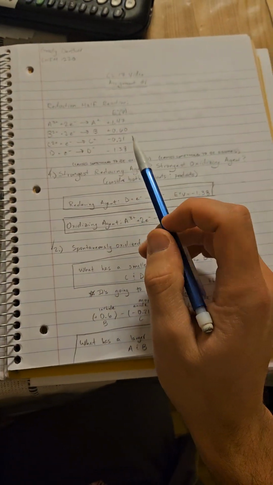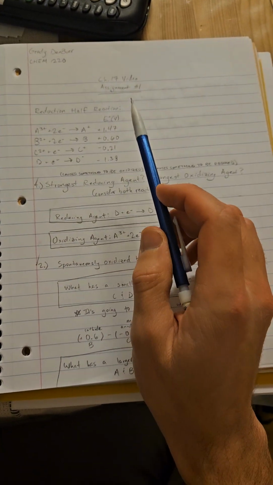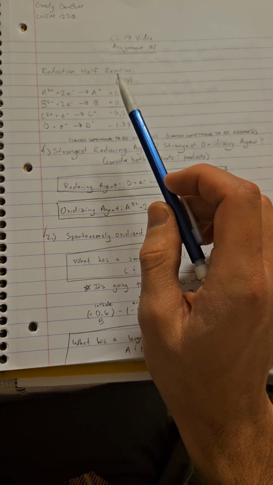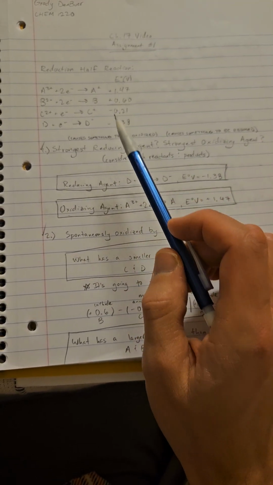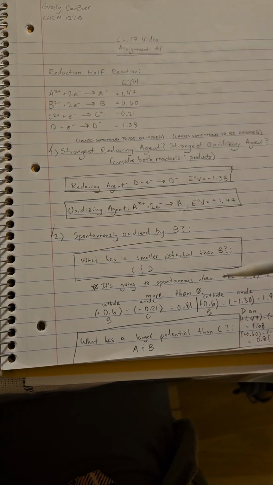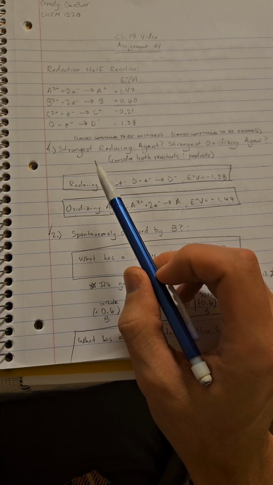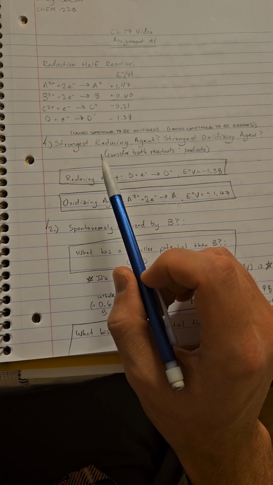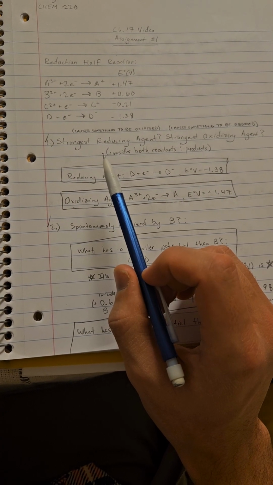Okay, so this is my submission for Chapter 17 video assignment number 1. We're given these reduction half reactions, and there's 3 parts to this video assignment. So the first part, we're asked which substance is the strongest reducing agent and which substance is the strongest oxidizing agent.